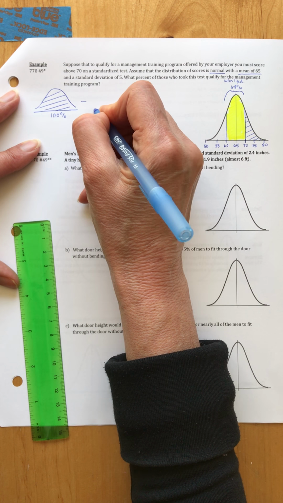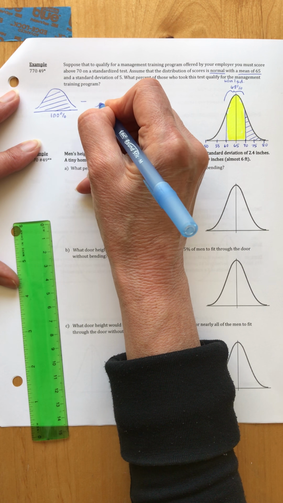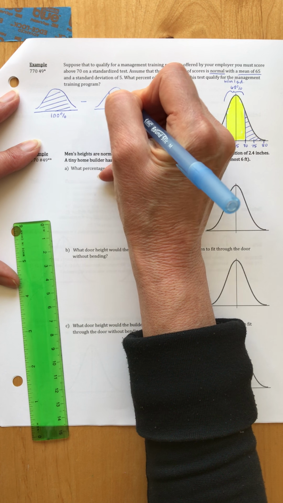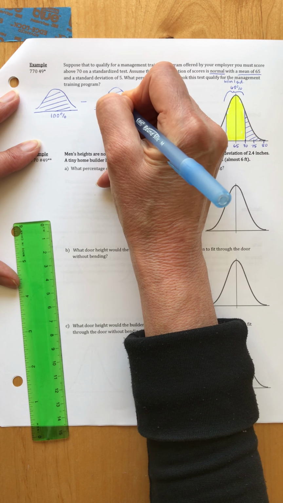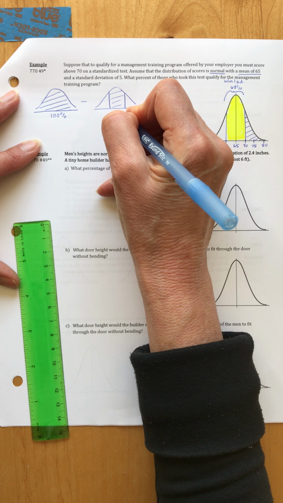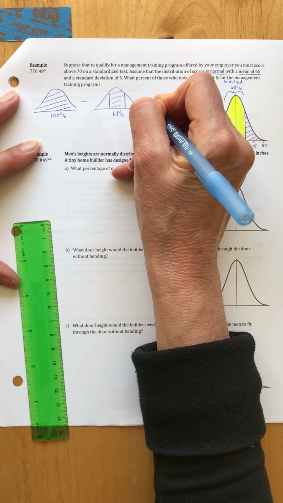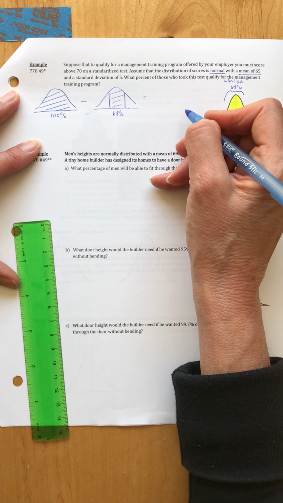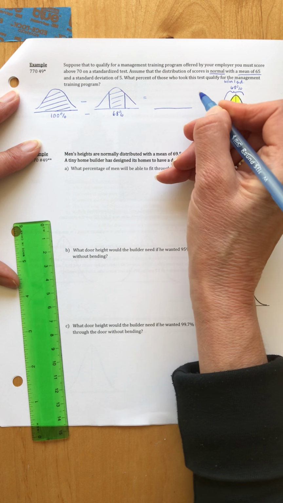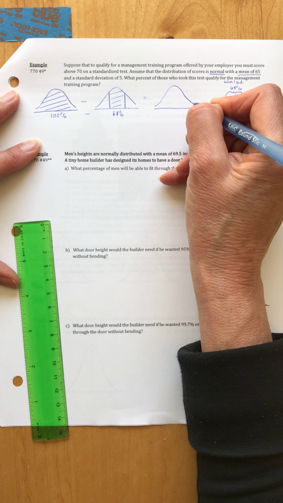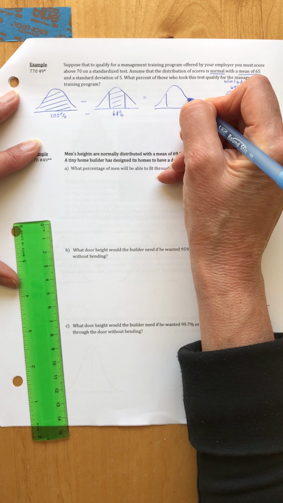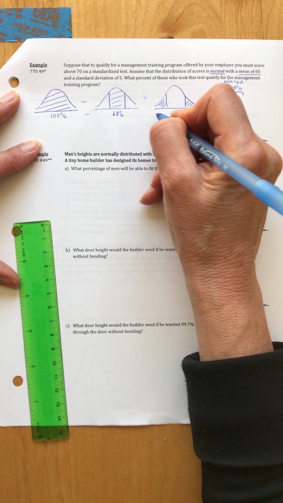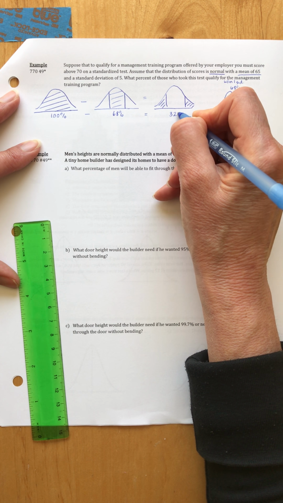And then we subtract off what's in between here, which was 68%. What is that going to equal? Well, 100% minus 68% is going to be 32%. What is represented in the shaded part? We have it here and here. That's equal to the 32%.